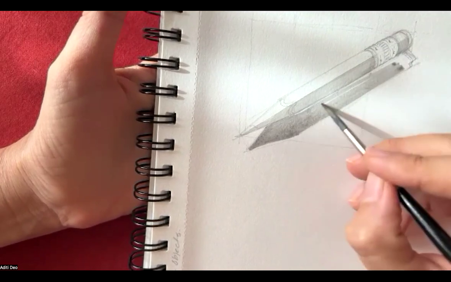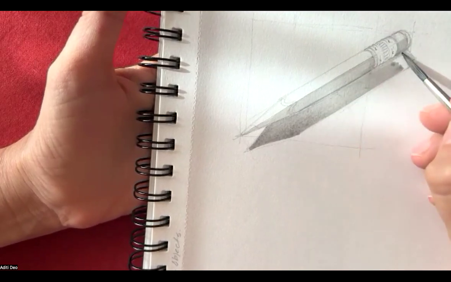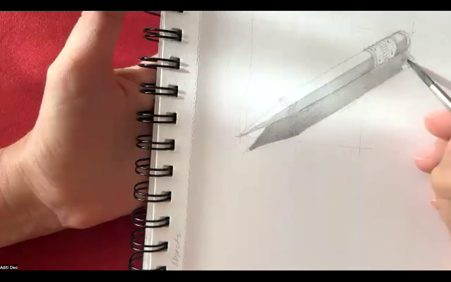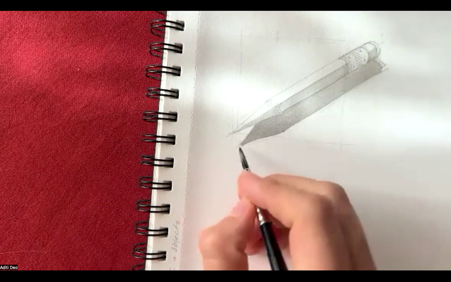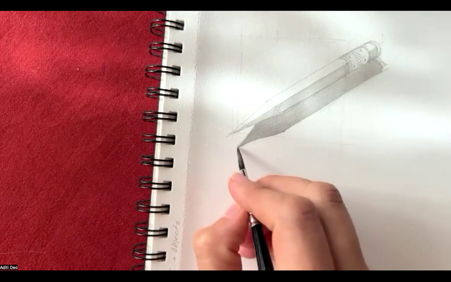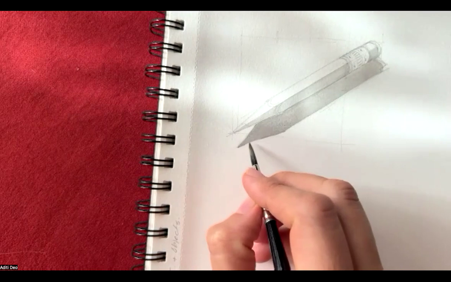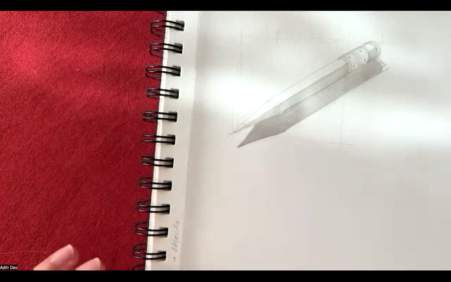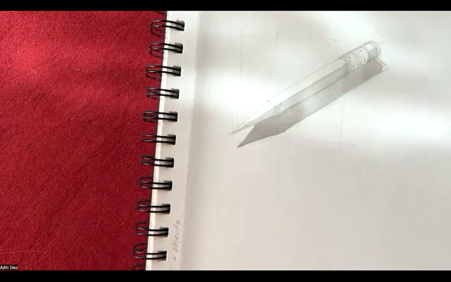Remember that this is just staining the paper. So don't go over and over it again. And this is also an example of a study in monochromatic colors.